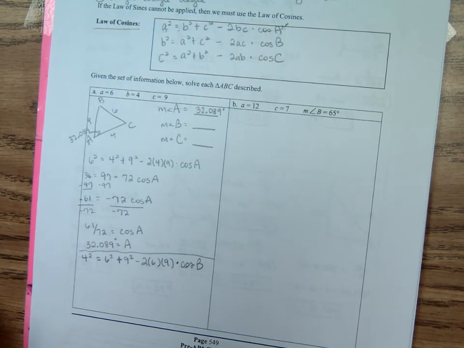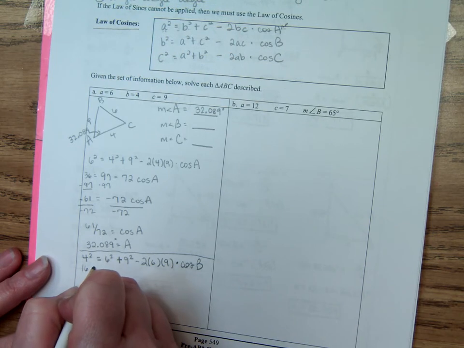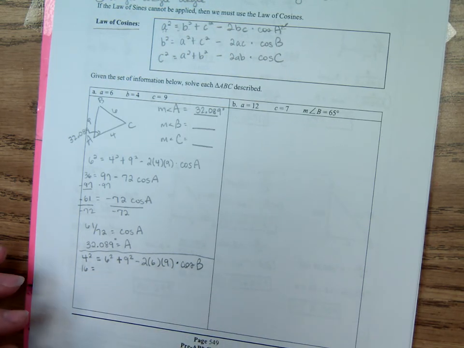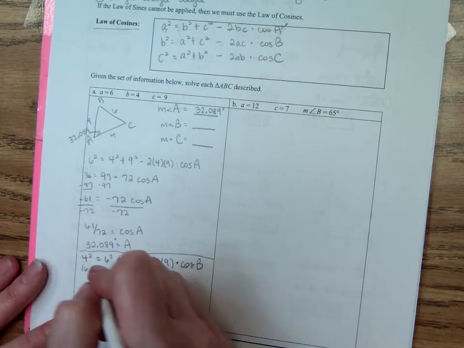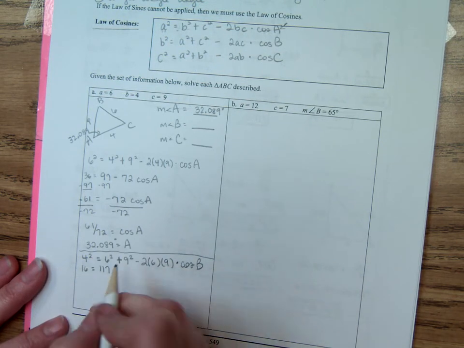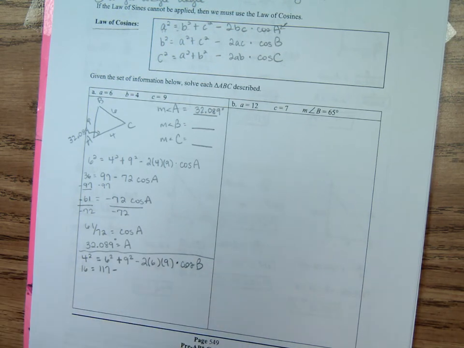So it's 16, 36 plus 81 is 117. It's 108.